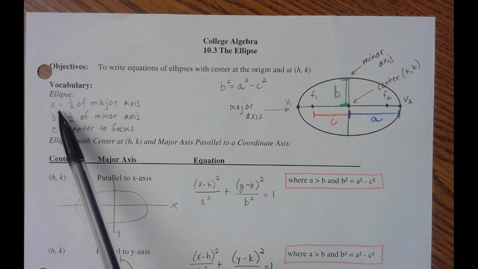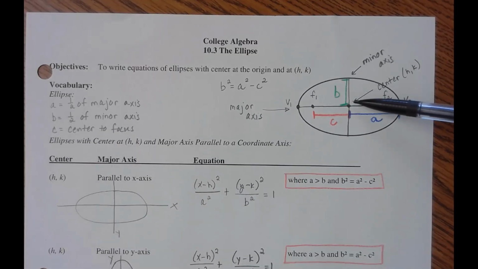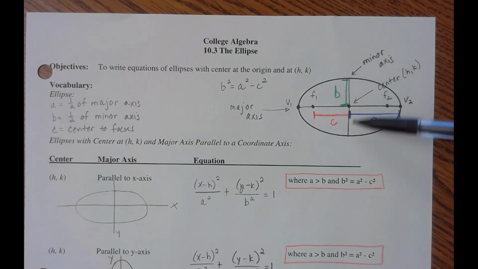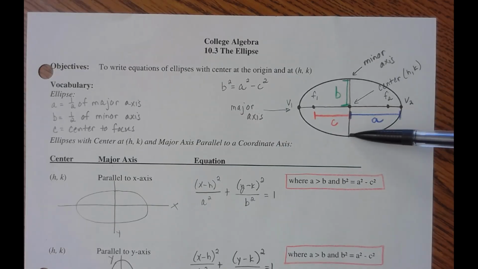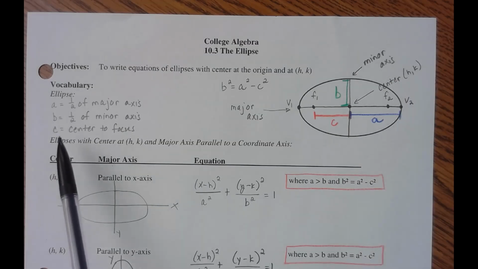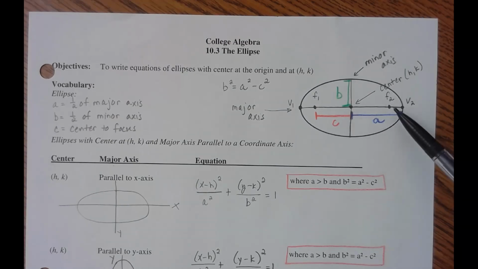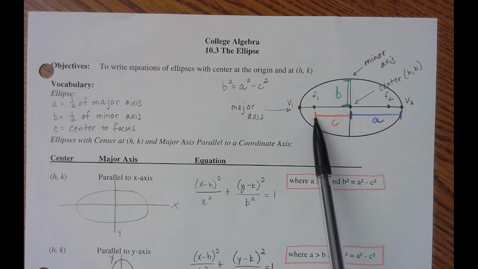So A is the length of half of the major axis. B is half of the minor axis. The points out here don't have any specific name, so we just say B is half the minor axis. And C is the distance from the center to the focus.